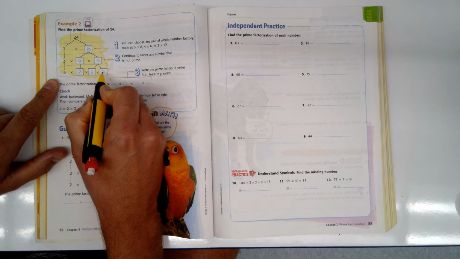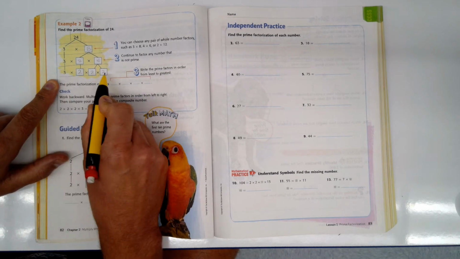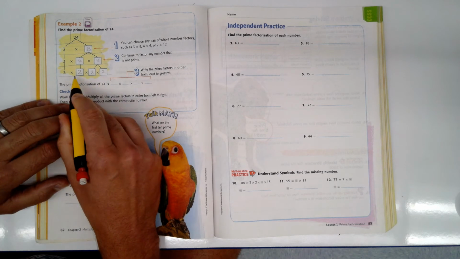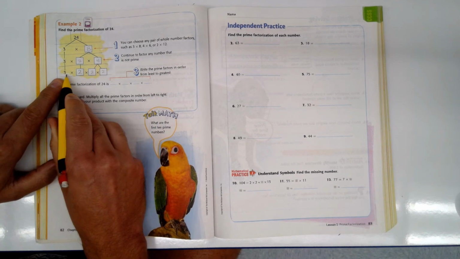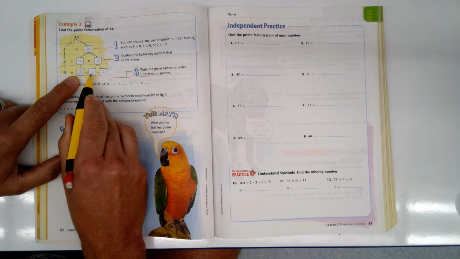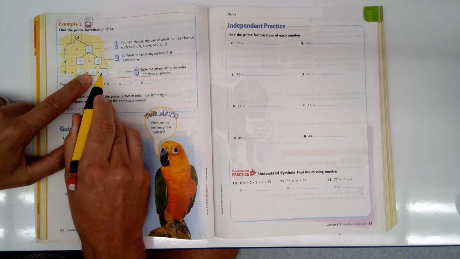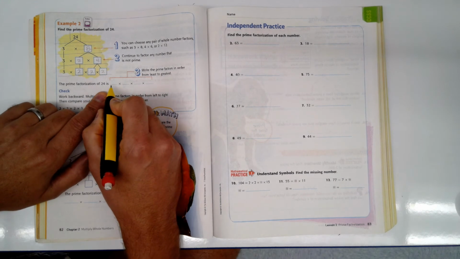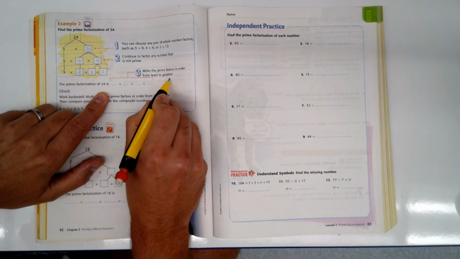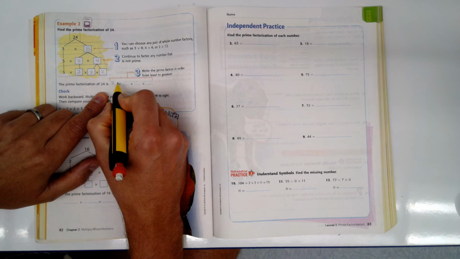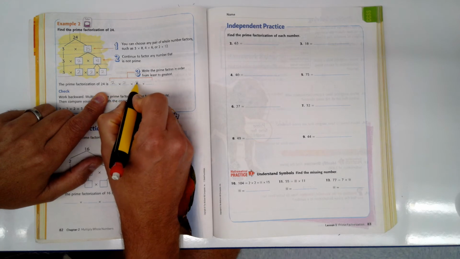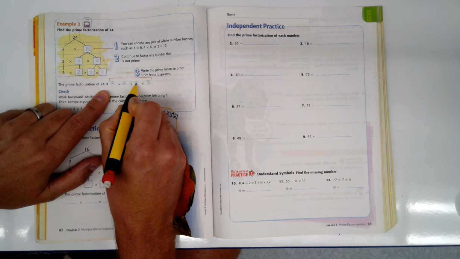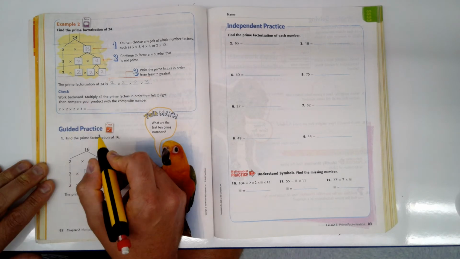And now on this level, we have all prime numbers. When we reach all prime numbers, the factor tree is done, and those are the prime numbers that make up 24. 3 times 2 is 6. 6 times 2 is 12. 12 times 2 is 24. So the prime factorization of 24 is, and we usually do it from least to greatest, 2 times 2 times 2 times 3. 2 times 2 is 4. 4 times 2 is 8. 8 times 3 is 24.